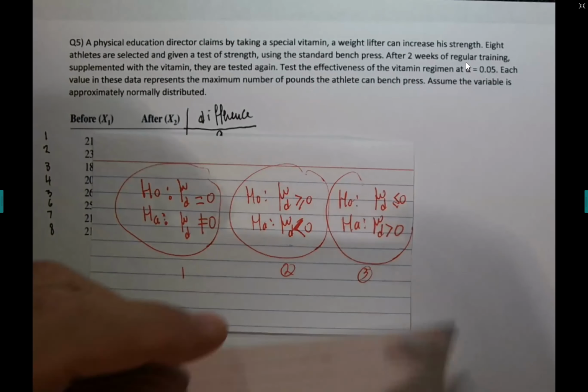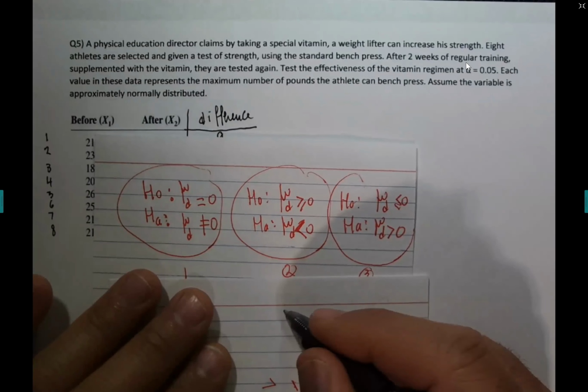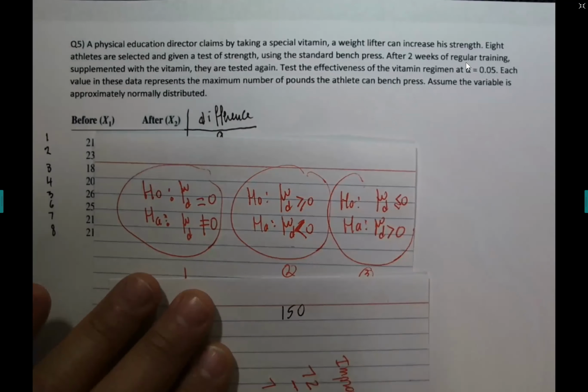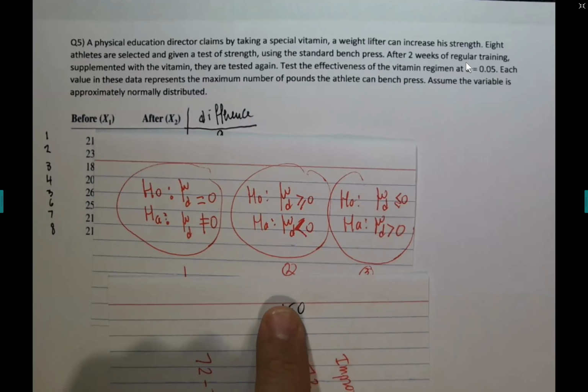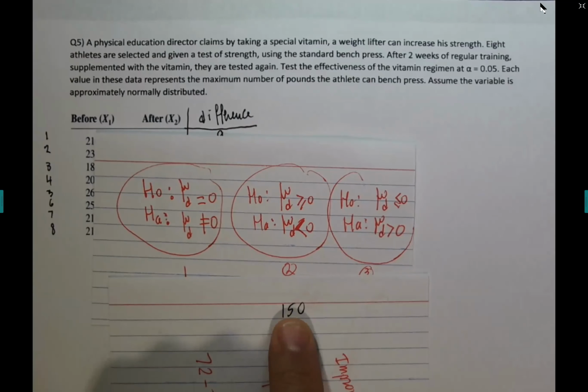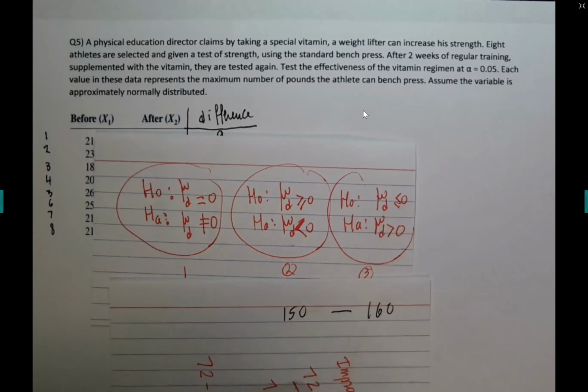Come up with a number. Just put any number you want to begin with. Put, let's say, 150. If after training and taking the vitamin the strength will increase, give me a number that reflects that. So can someone give me a number that reflects that? You started with 150. You're doing training, lifting, vitamins to improve this number. So give me a number that has improved from this one. 160. Excellent. Subtract. What's 150 minus 160?